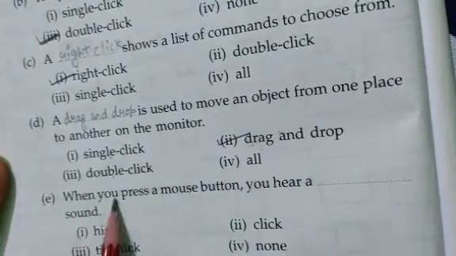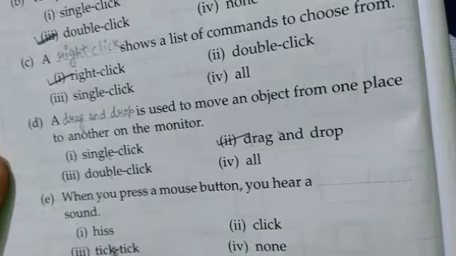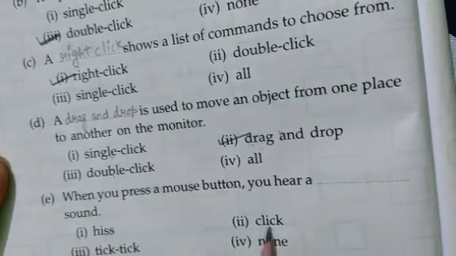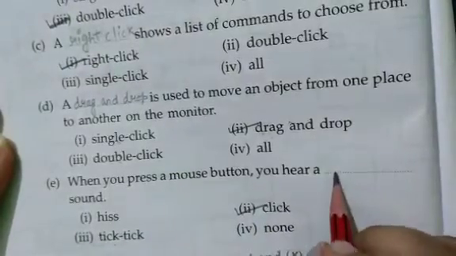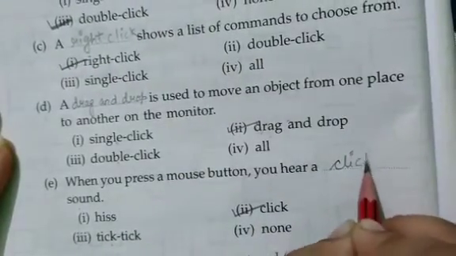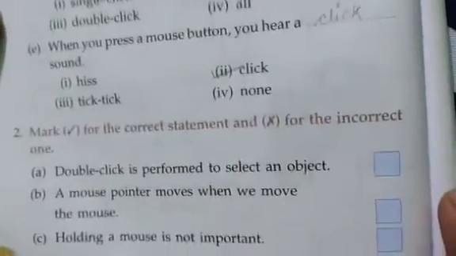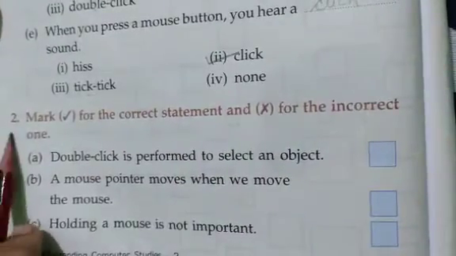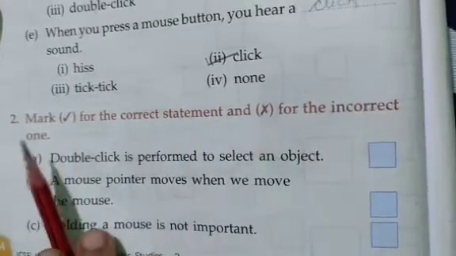Now E part. When you press a mouse button, you hear a dash sound. Yes children, we hear a click sound when we press a mouse button. Done? Now come to question number 2. Mark tick for the correct statement and cross for the incorrect one.